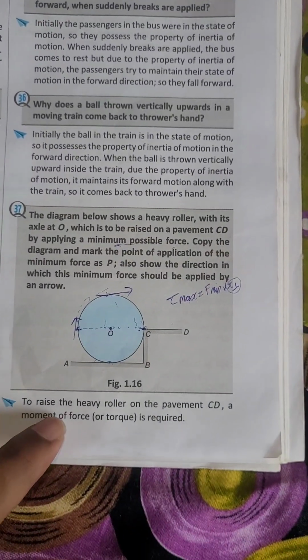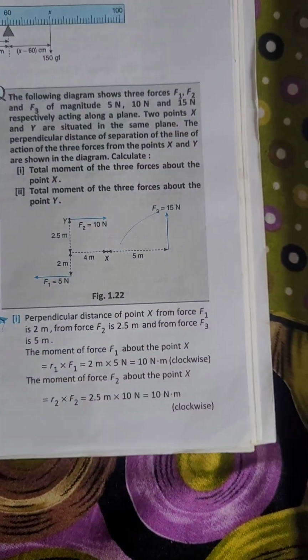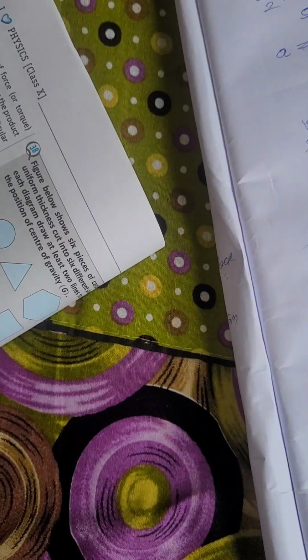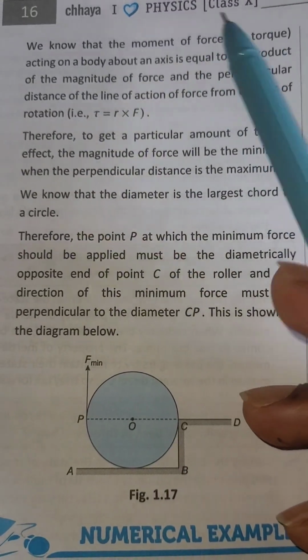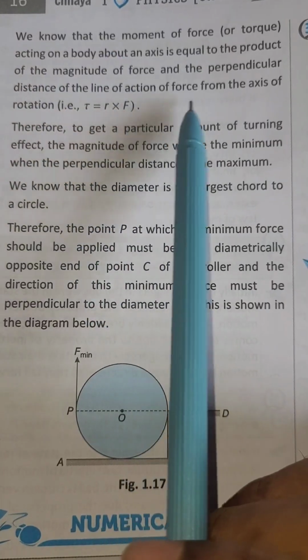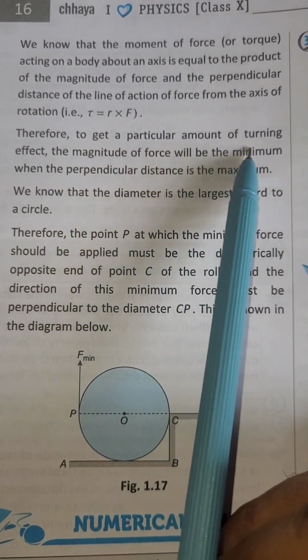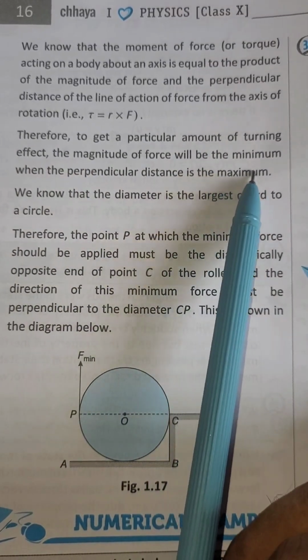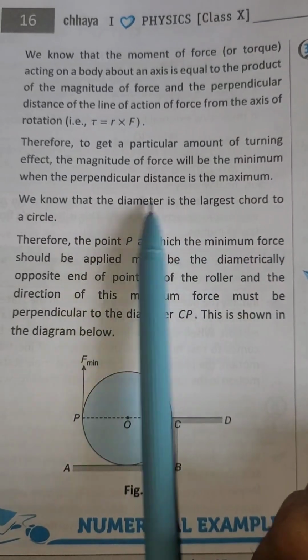So I will read this for you. To raise the heavy roller pavement CD, a moment of force is required. We know that the moment of force or torque acting on the body is equal to the product of the magnitude of force and perpendicular distance of line of action of force from the axis of rotation. Therefore, for a particular amount of turning effect, the magnitude of force will be minimum when the perpendicular distance is maximum. See what I told you.